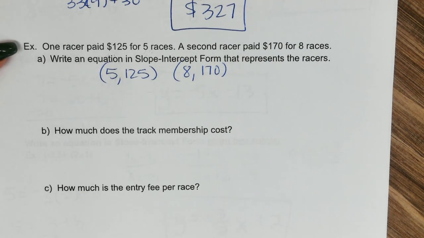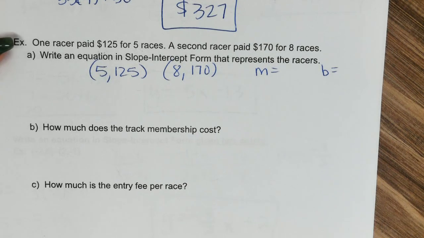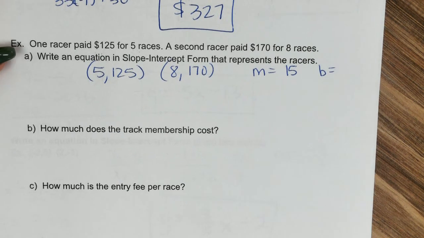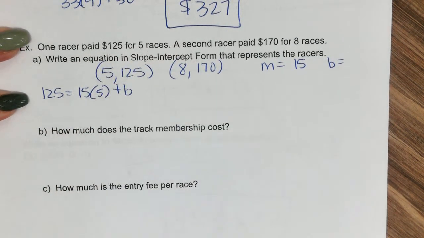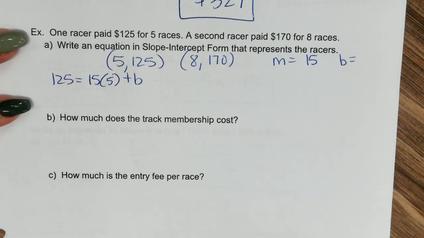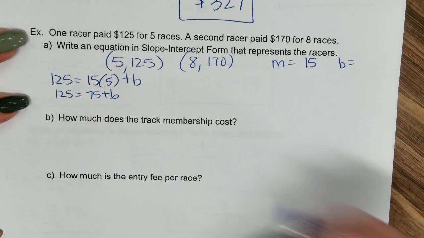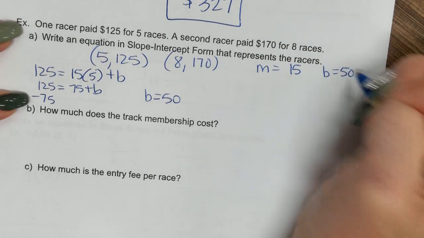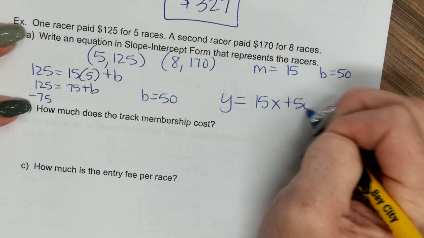In order to write an equation, I need an m and a b, a y-intercept. So slope formula, 170 minus 125 over 8 minus 5, what do you get? 15. Which coordinate do we want to use? So 125 equals 15 times 5 plus b. 125 equals 75 plus b. Subtract 75, what do y'all get? 50. Am I done? Why am I not done? I have to write the equation. y equals 15x plus 50.